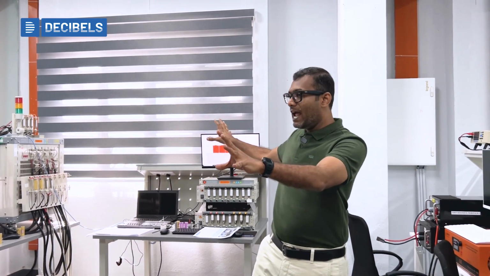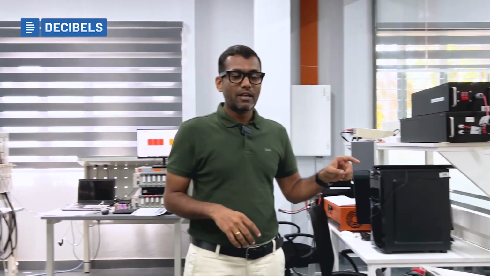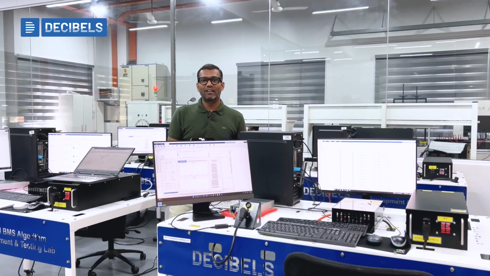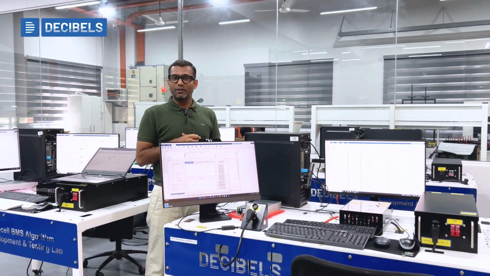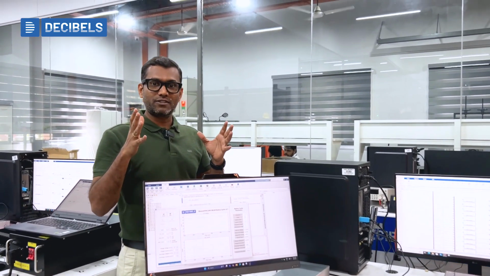So we have the complete area of the DC characterization activities. On the other side here, we have the complete characterization activities for the AC type of characterization, which is EIS and ACIR activities. As a part of the lab immersion session, you get to learn how we develop the BMS software with the help of model-based engineering.